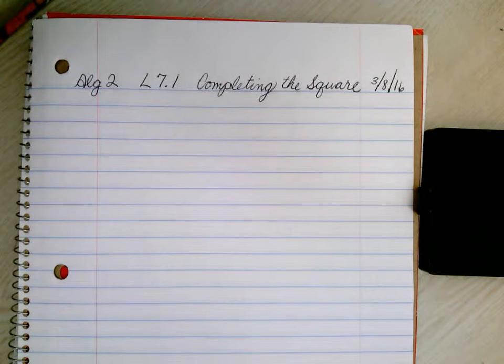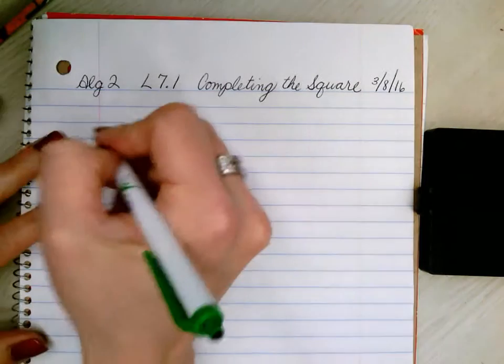Go ahead and open up to page 307 if you're not already there. You have already learned both in Algebra 1 and we've reviewed in Algebra 2 how to solve quadratics. Now, just to be sure you're all aware of what a quadratic is, if you look at the top of page 307, it gives you what a quadratic looks like.